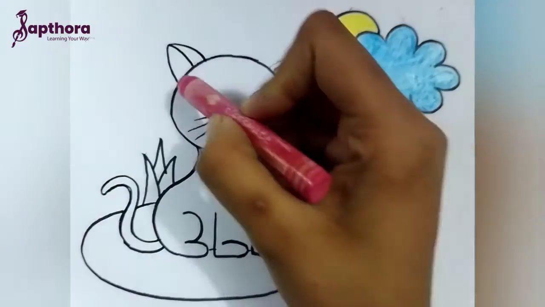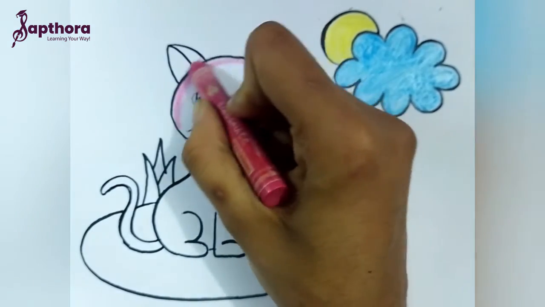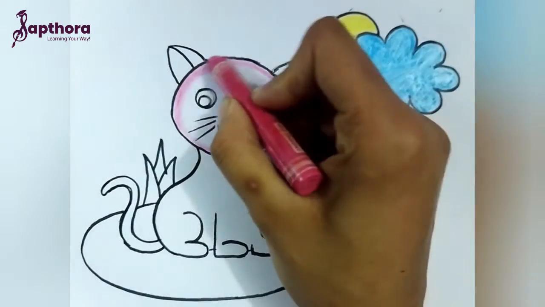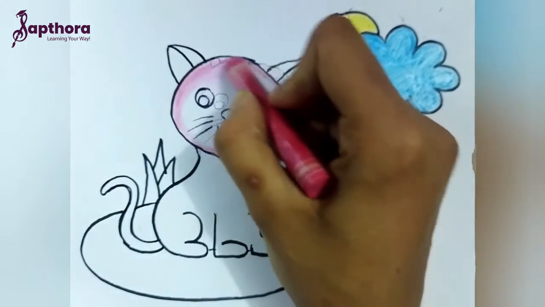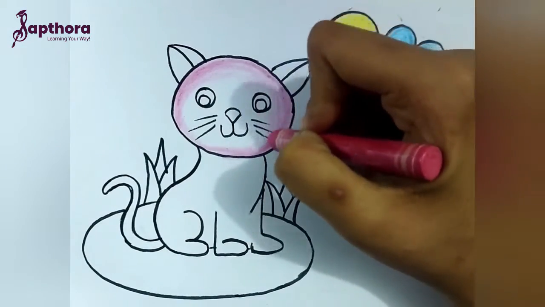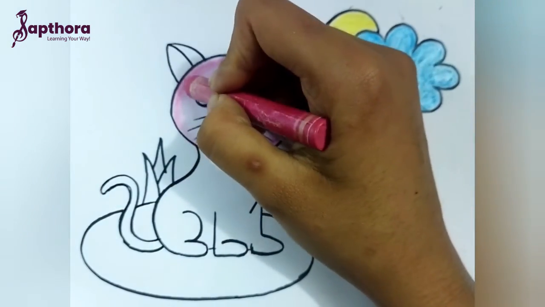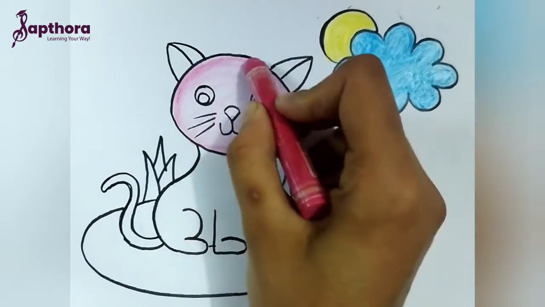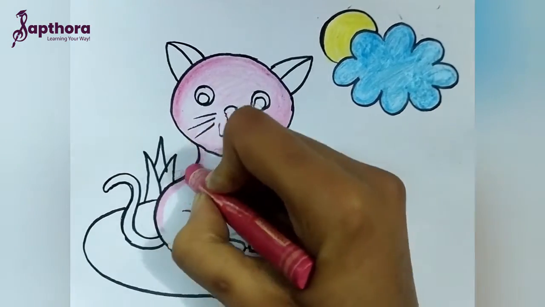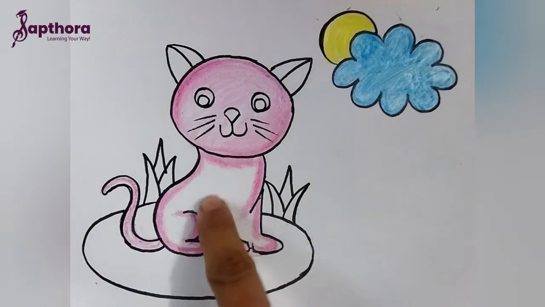Now take your color pink and color the face of the kitty. For that again the same process, color the corners first. Once you are done with the corners, fill the color inside. Now what you need to do is, you need to color the whole face very lightly. Only the corners will be a little dark, but the middle portion will be lighter. So as you go from the corners to the middle, you can see the value is getting from dark to light. The same way, color the body darker in the corners and lighter in the middle.